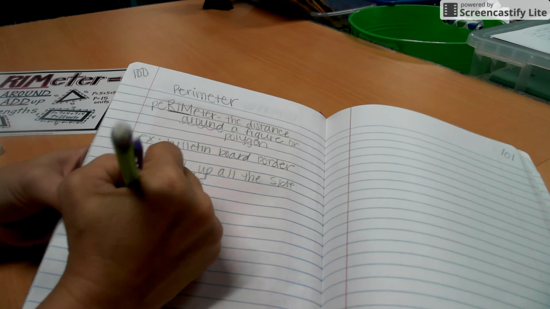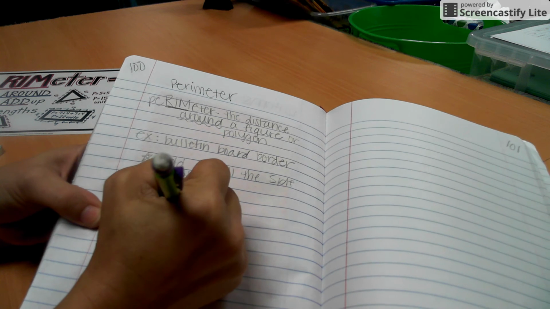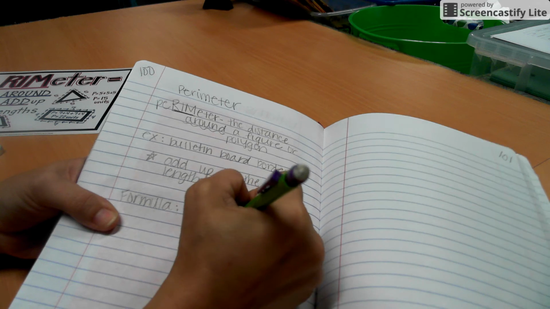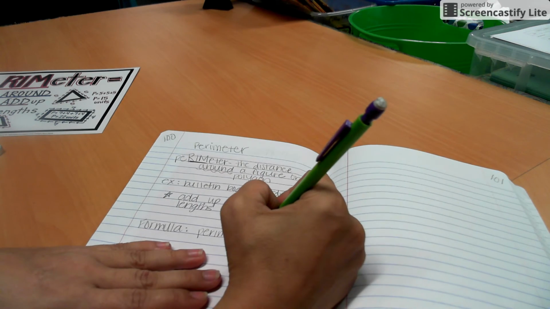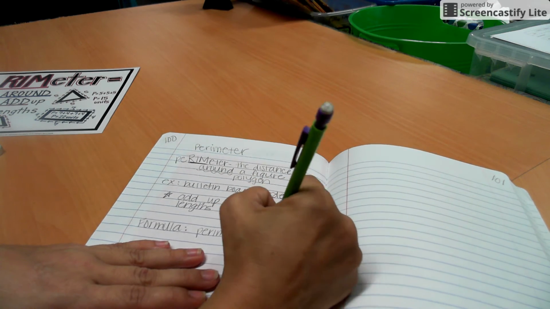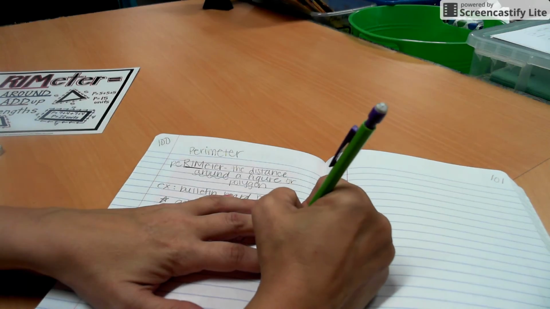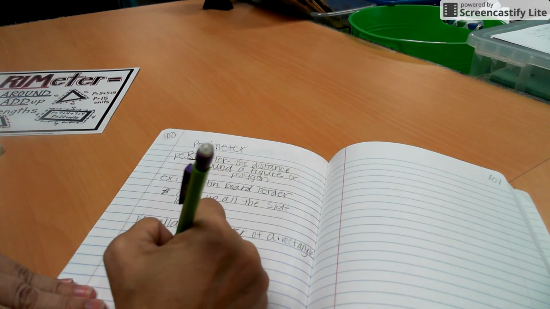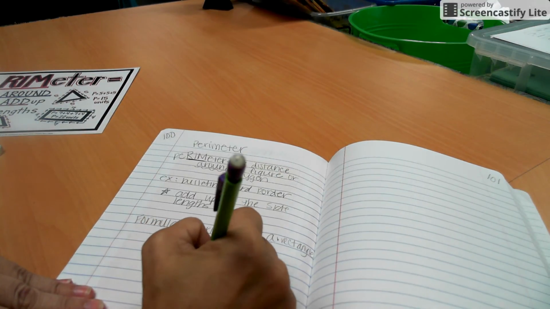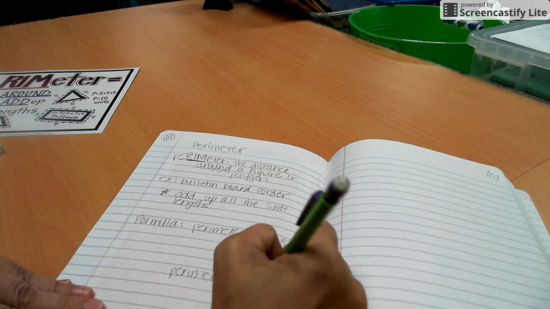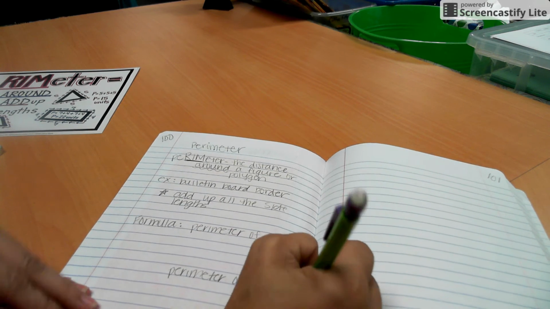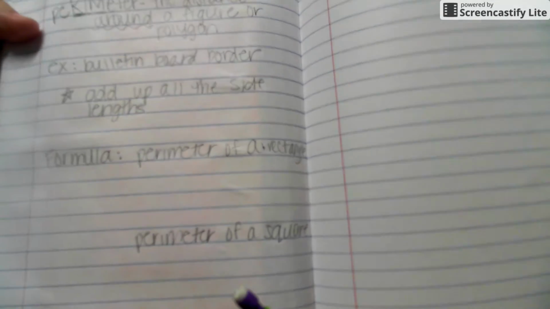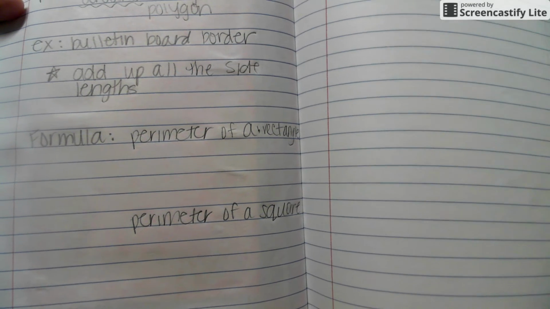Now there's also a formula. And there's a couple different ones. There's one for perimeter of a rectangle, and one for perimeter of a square. And make sure that you leave room in between perimeter of a rectangle and perimeter of a square, because we're going to write them down and write an example.